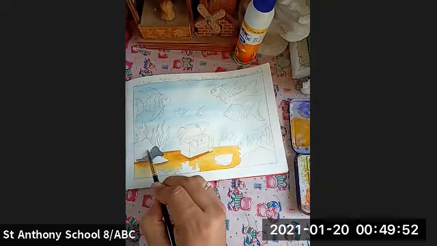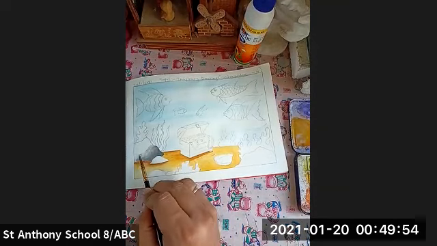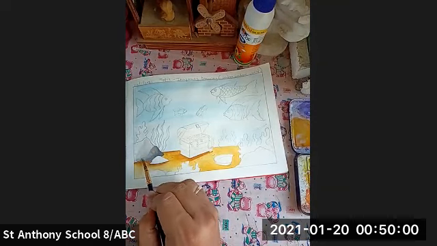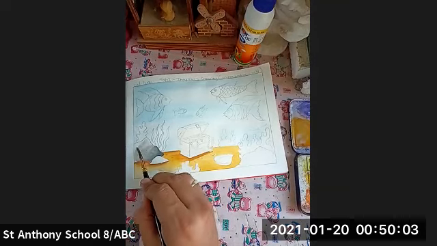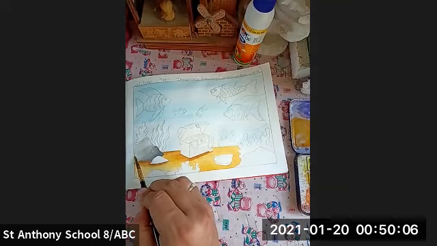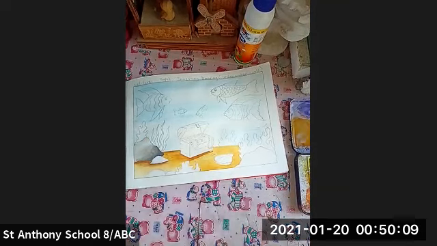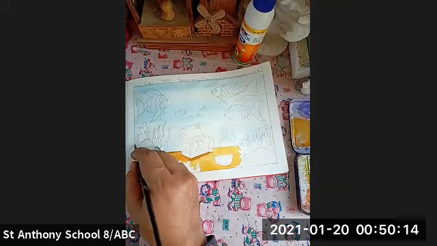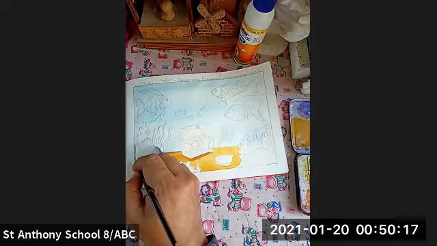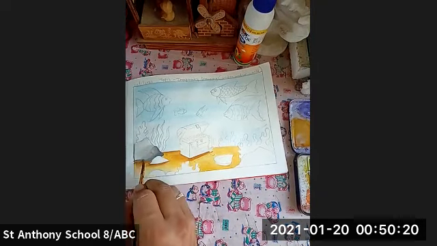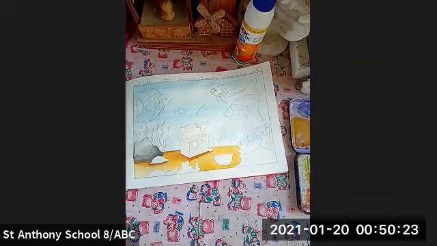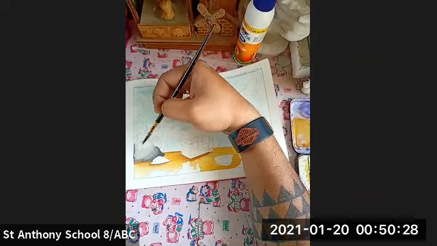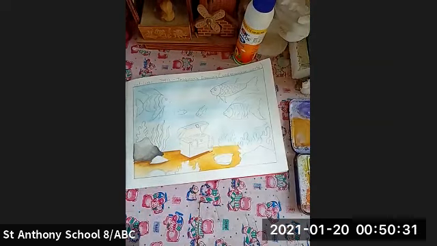Then I'm taking some white over here and just giving a lighter tone in this part, in this way. Okay, so just look at this. This is the way how I've done it. Taking some black color and adding a shade over here in this part, giving it a roundness. Just look at this. Yes, this is the way how you're going to do it.